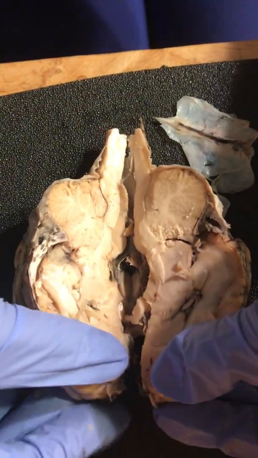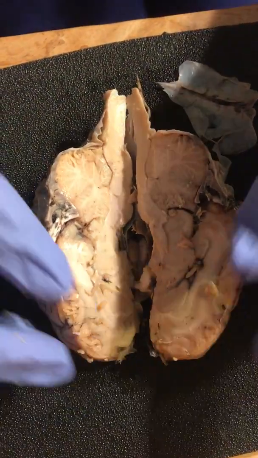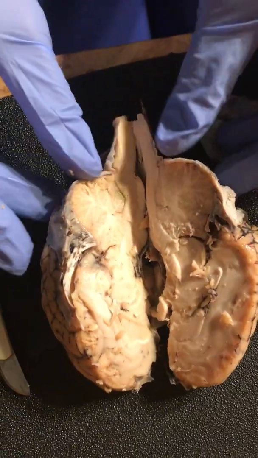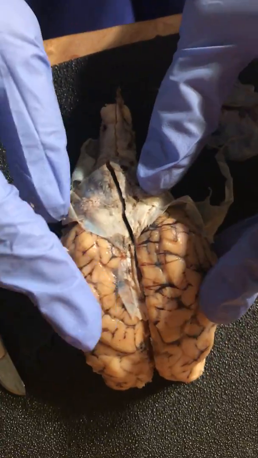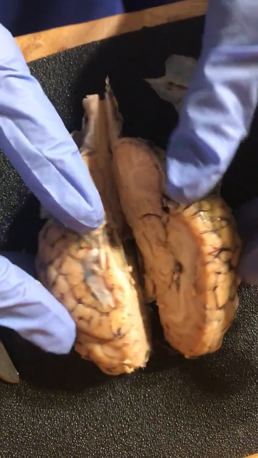So again, this is the frontal end of the brain. And we have the occipital here. The temporal should be on the side. And the parietal, which is the top back area.